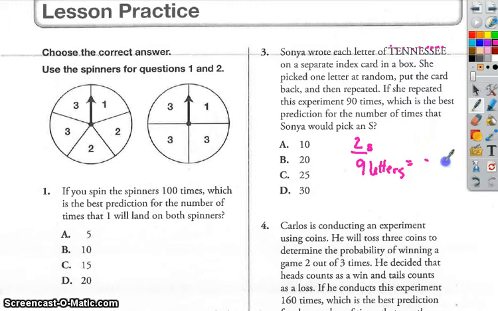She repeats the experiment 90 times. So 9 times 10 is 90. So do the same thing to the top. That's going to give us 20 there.